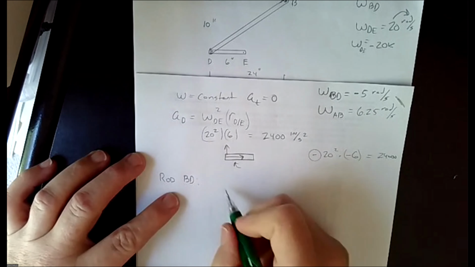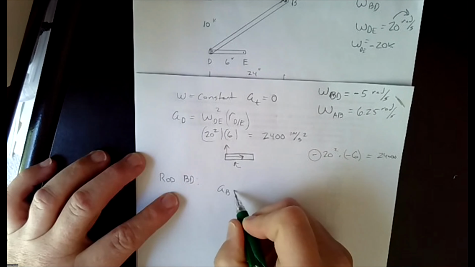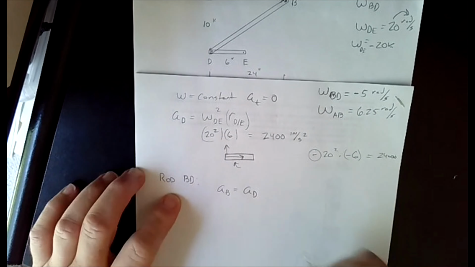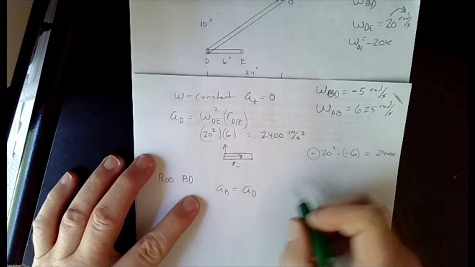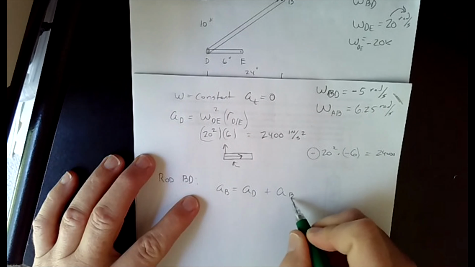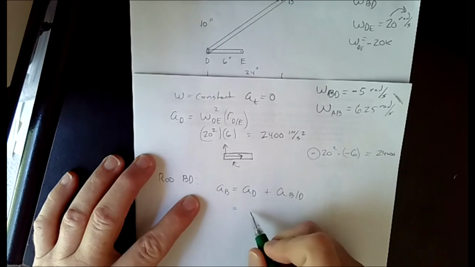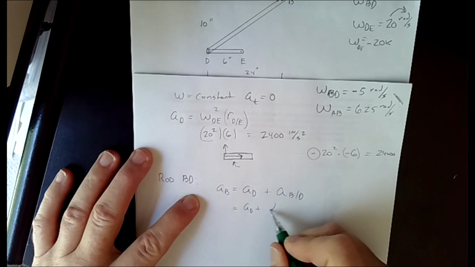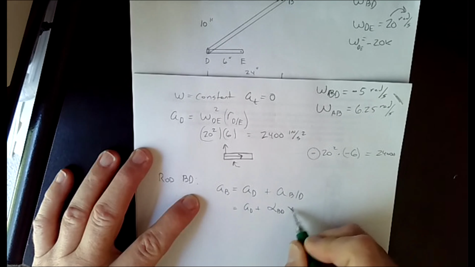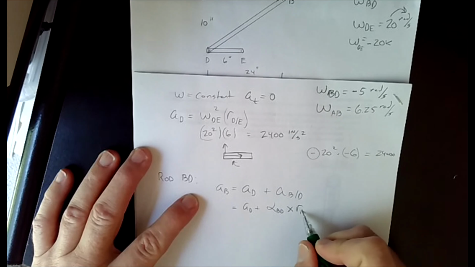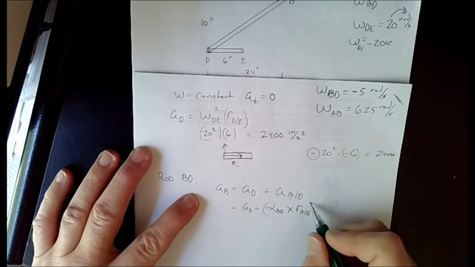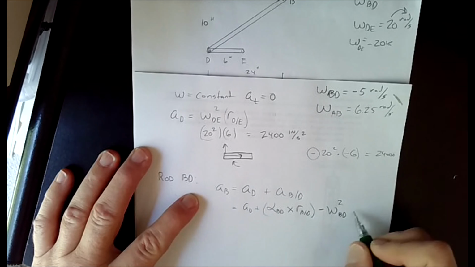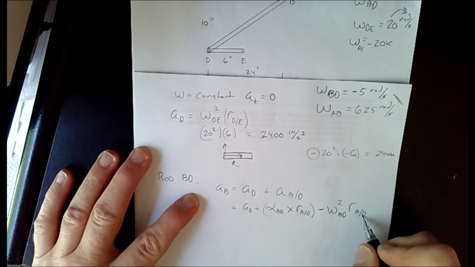So for that, we know that we're going to write acceleration of B equals acceleration of D, plus B relative to D, which we know is going to be acceleration of D, plus alpha BD crossed with R B relative to D, and then minus omega squared BD times R B relative to D.